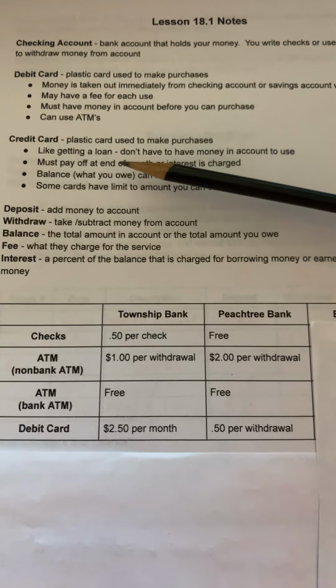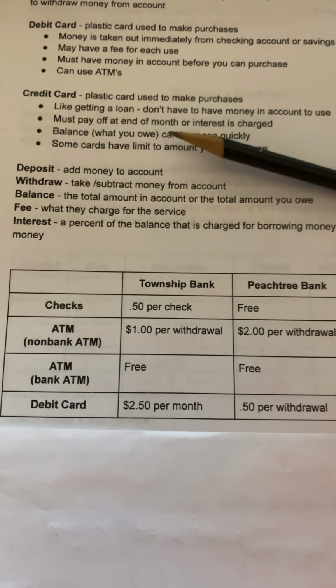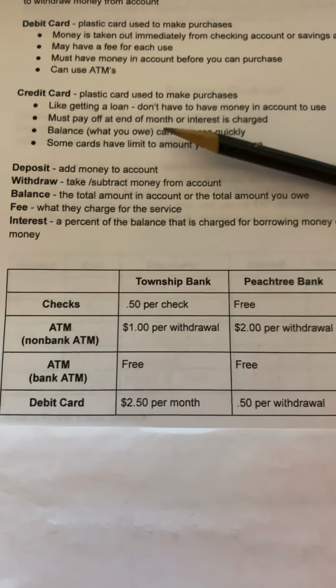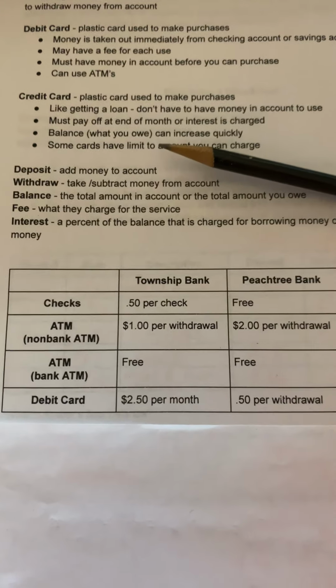Now, if you pay it off at the end of the month, then they don't charge you interest. But if you can't pay it off, then that amount rolls over to the next month, and they add an interest charge to it, which is a percent of what you owe them. So the balance, what you owe, can increase really quickly with a credit card. So a credit card is a great tool, but you have to be smart with it because it can get you into some financial troubles. There are some credit cards that have a limit to the amount of money that you can charge. Not all, but some do.